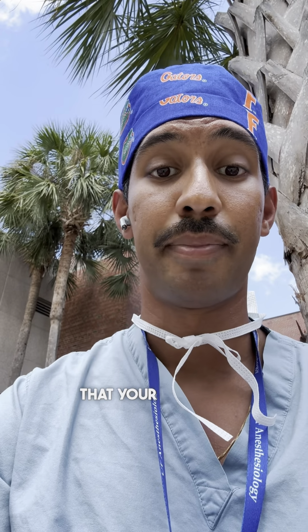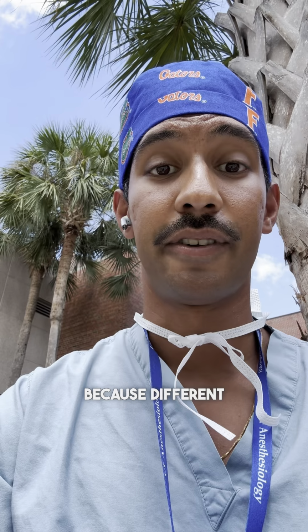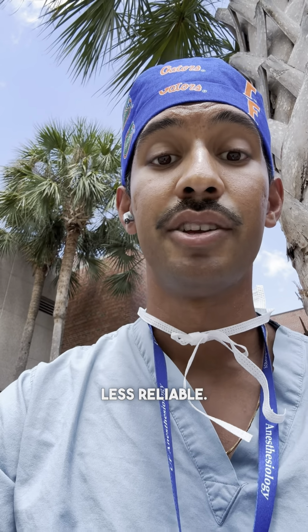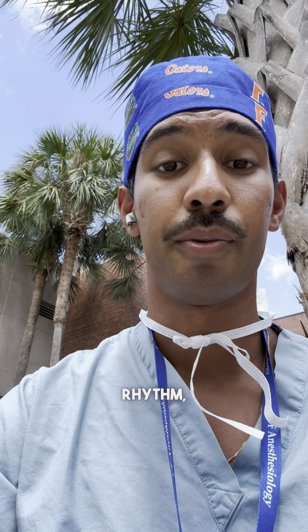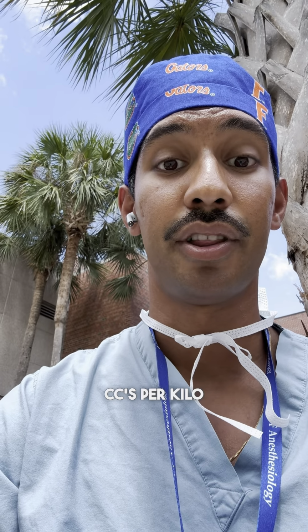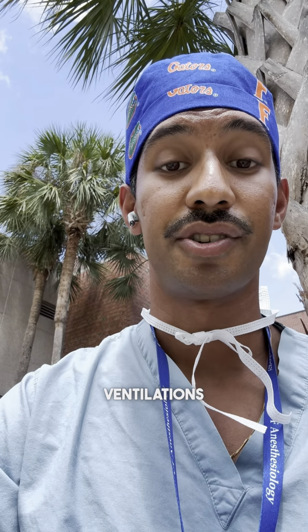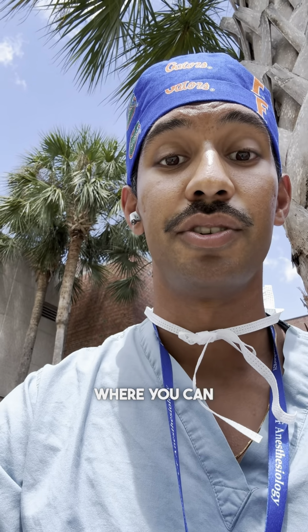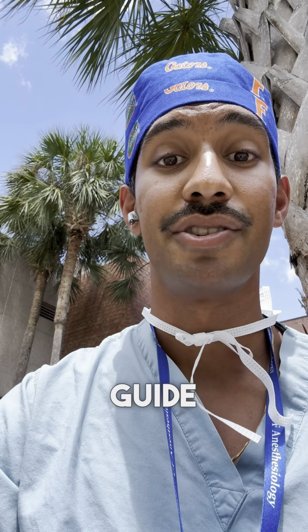Lastly, you're going to want to make sure that your patient is in normal sinus rhythm, because different arrhythmias can obviously disrupt cardiac output and make pulse pressure variation a lot less reliable. So as long as your patient is in normal sinus rhythm, they're getting at least 7 cc's per kilo, and none of their ventilations are spontaneous, and it's totally mechanically ventilated, these are going to be the patients where you can use pulse pressure variation to guide your resuscitation.